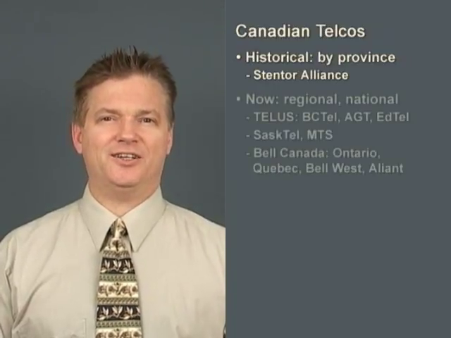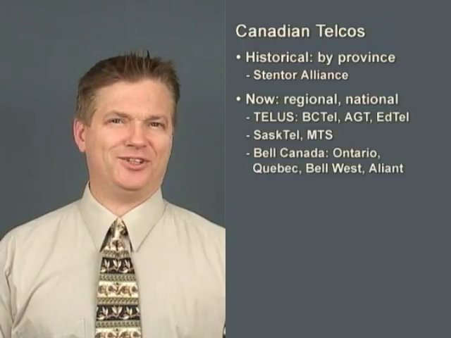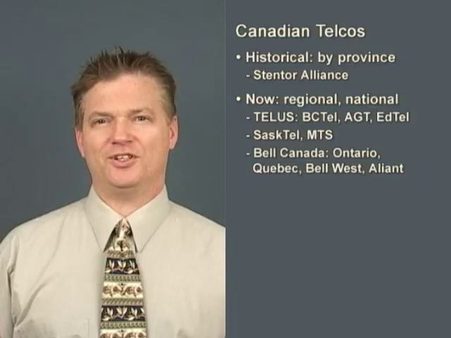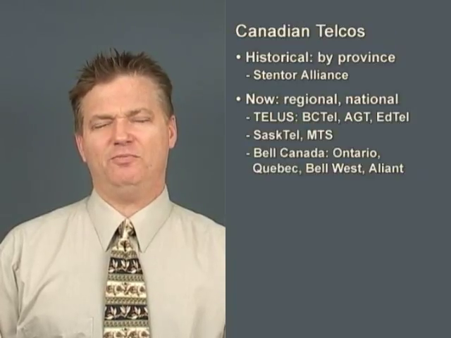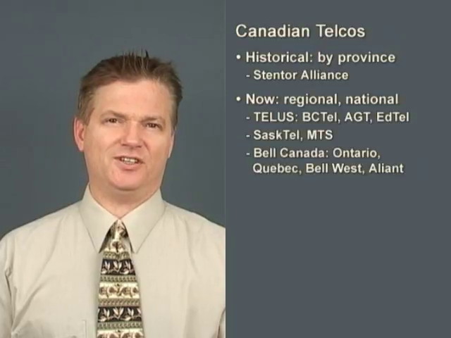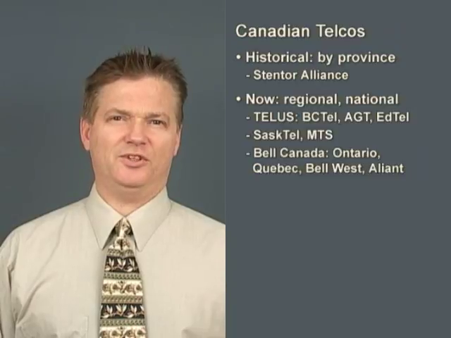BC Tel, AGT, and EdTel merged together to form TELUS Corporation. I've always liked the name TELUS. Great name for a phone company. The 4 maritime companies merged together to form Aliant, and Bell Canada owns a controlling interest. Bell Canada used to own 20% of MTS, but MTS purchased Bell Canada's big competitor for long distance, and so Bell Canada divested themselves of MTS.